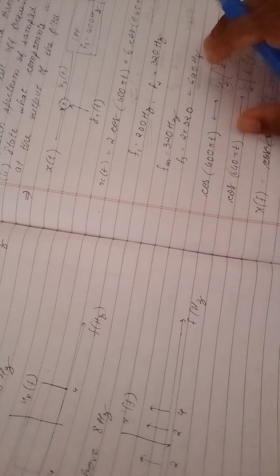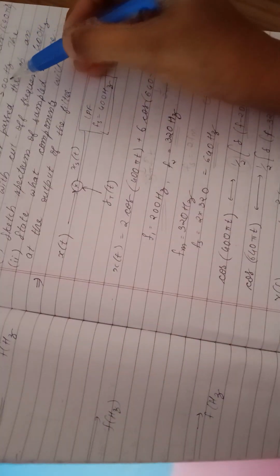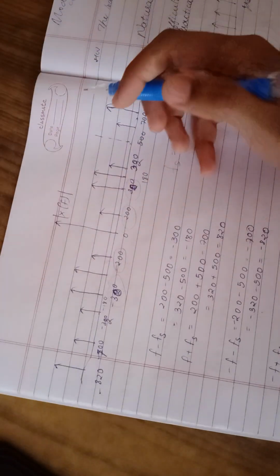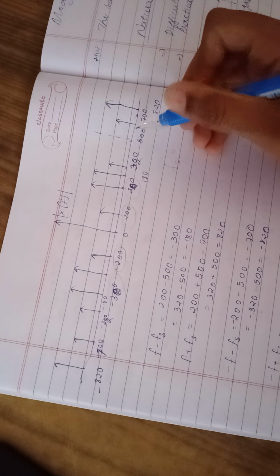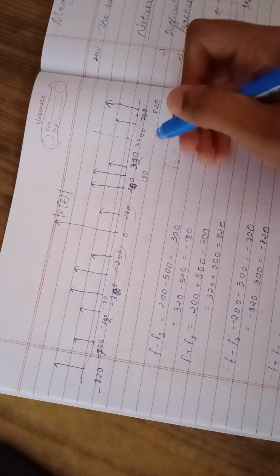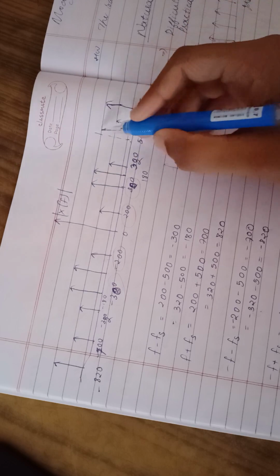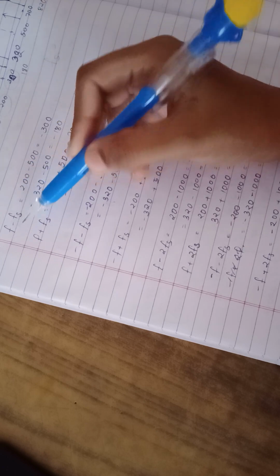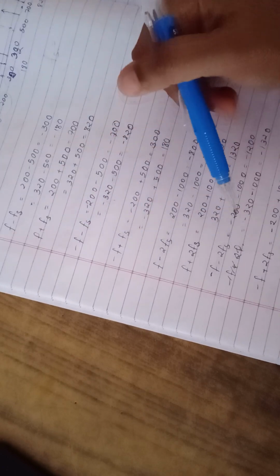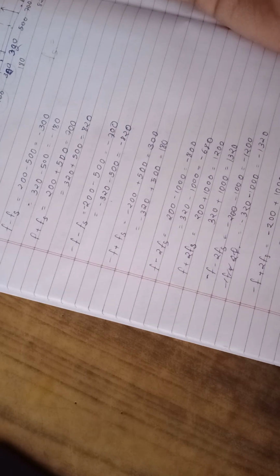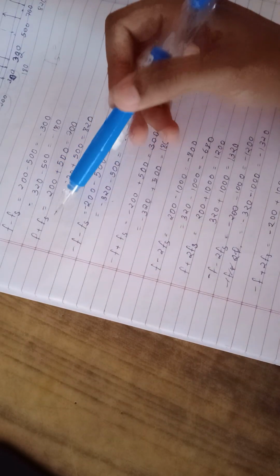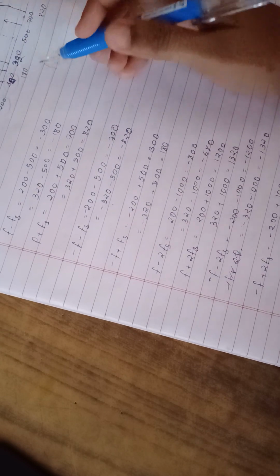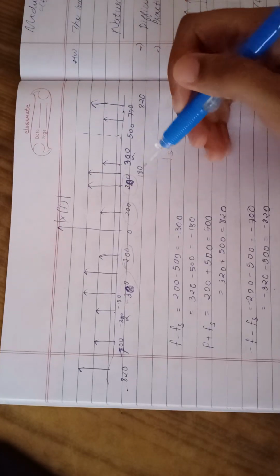Our fs was 640, but in the question it is given as sampled at 500 hertz. That is undersampled, and so at 500, you have to draw all the spectrums around the 500. If you can't do it directly, you can just do it using these terms. You can just use these forms for one sample: f minus fs, f plus fs, and so on, and you can just calculate, and in those particular samples you can draw the spectrum, and this will be your final answer.